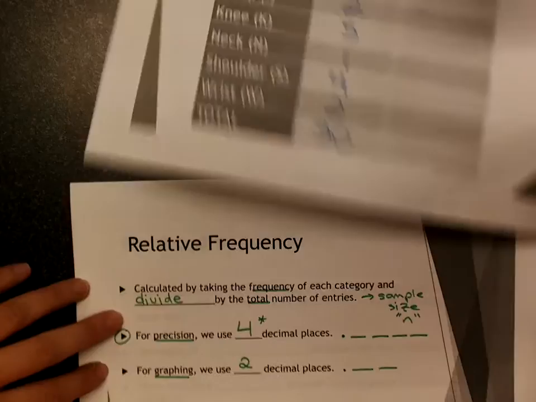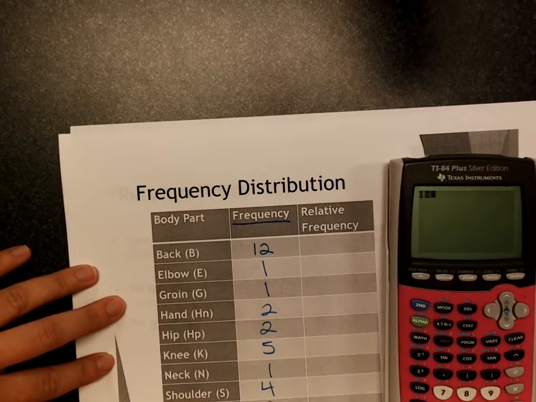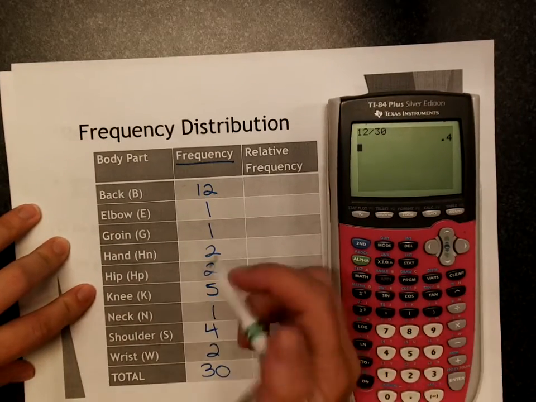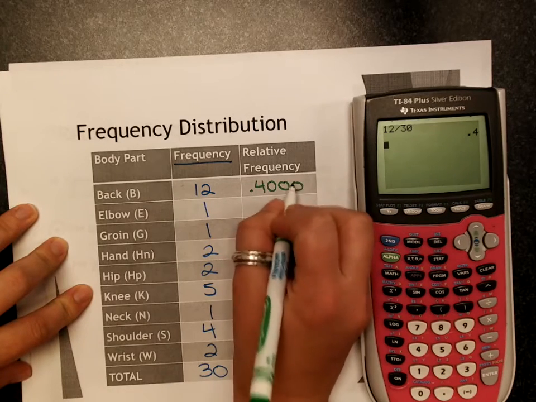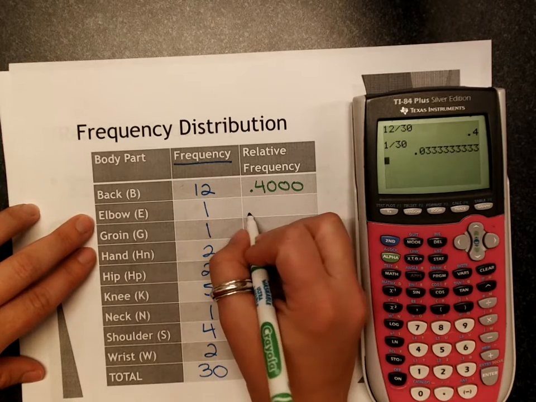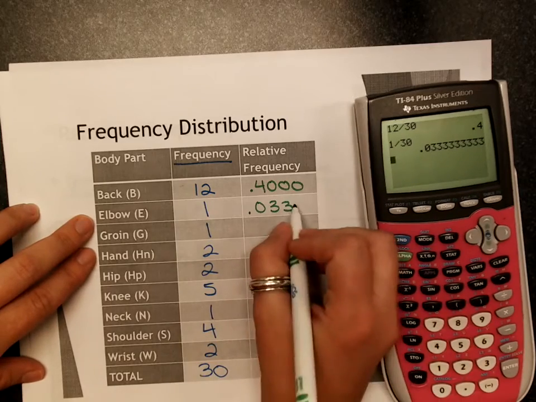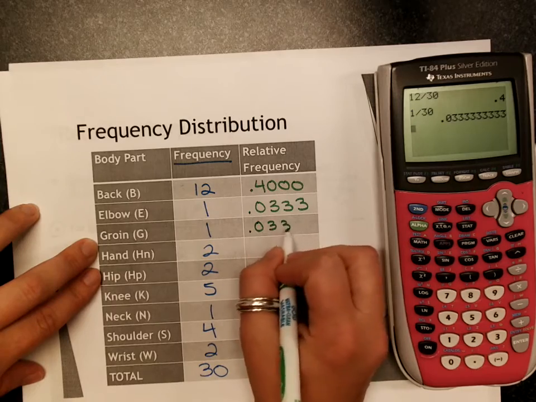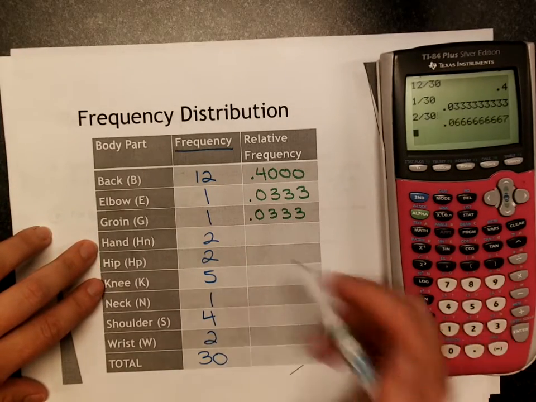So let's take each frequency and divide by the total. So 12 divided by 30 is just 0.4. So we can just put 0.4, or we can put 0.4000 to be super precise. And 1 divided by 30 is 0.033, and the last one will round to 3. Again, this will be 0.0333. Hand is 2 out of 30.